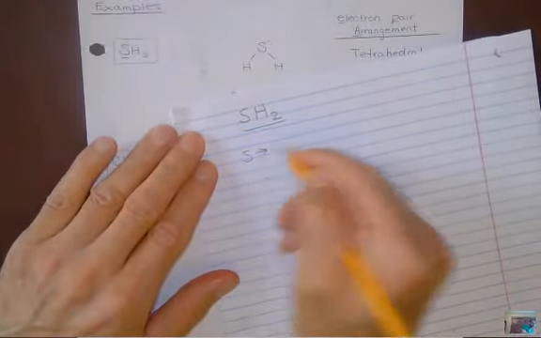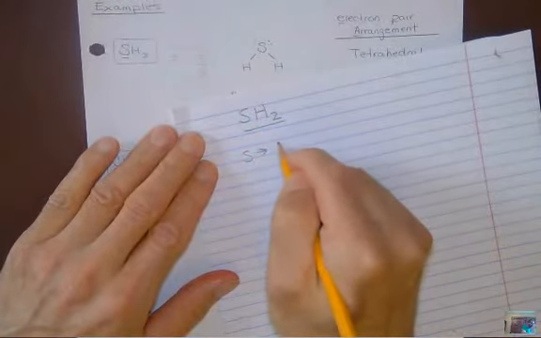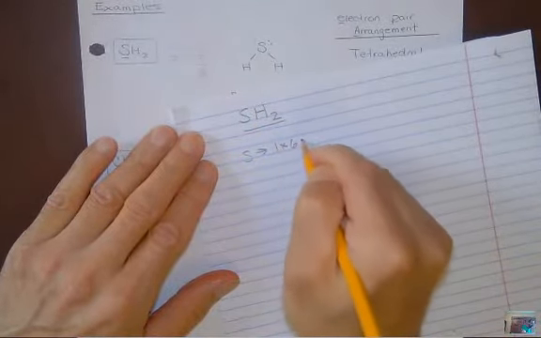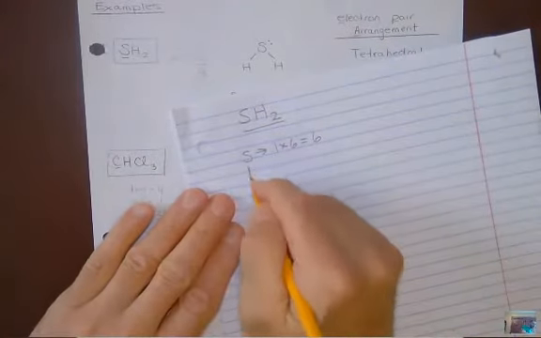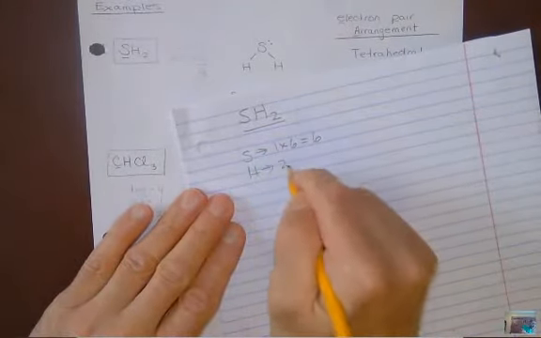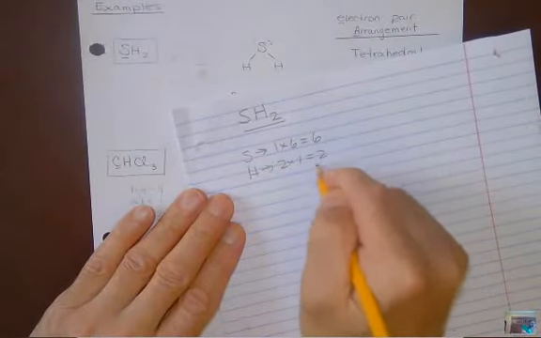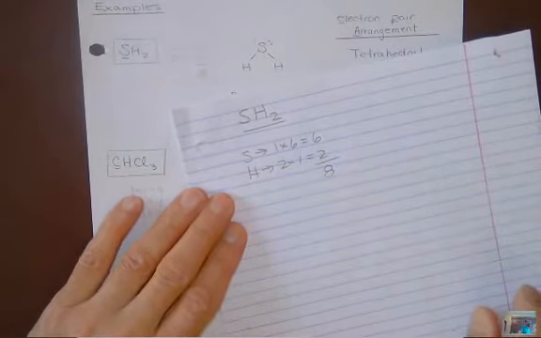Well, sulfur's contribution. Sulfur's right underneath oxygen on the periodic table. There's 1 sulfur. It brings in 6 valence electrons. Okay, the 2 hydrogens, each one comes in with 1. That adds another 2, so there's 8 in my picture. Okay, so I have 8 in the picture.